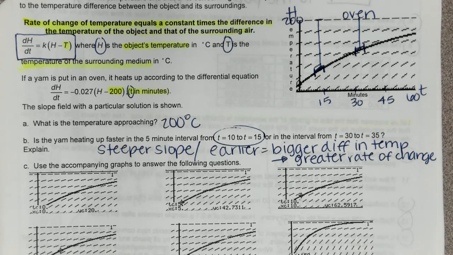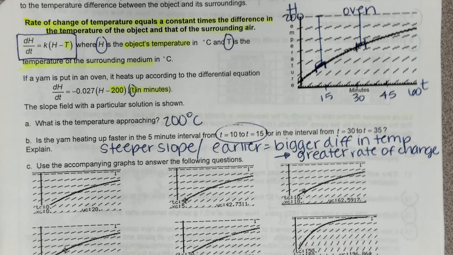The other thing he said is all objects just want to be the temperature of their environment. Right? If you take ice cream outside on a summer day, that ice cream wants to be the same temperature as it is outside, so it melts. If you stick something in the freezer, it wants to be the temperature of the freezer and it's going to freeze. So we all know that.